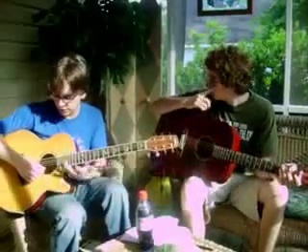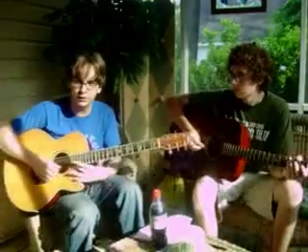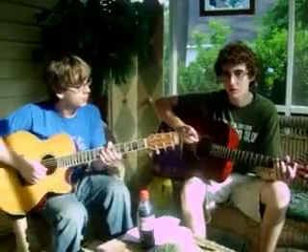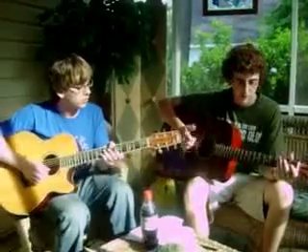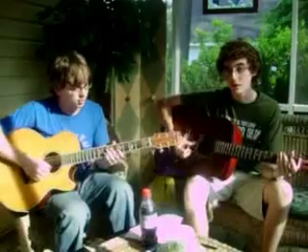Yeah, it's all about how long the string is. You're changing the distance of the string to change the pitch. Shorter distance, higher note. Longer distance, lower note. And same with the thickness of the string. Thicker string, lower note. That's why they progressively get smaller as you go down.